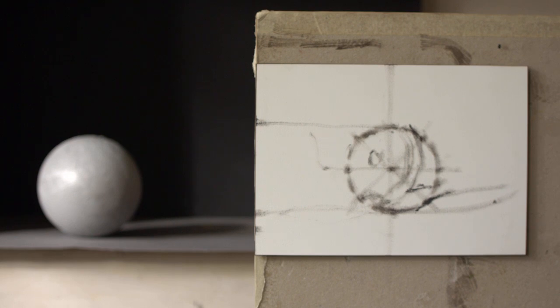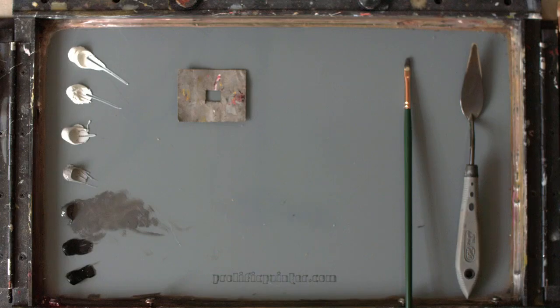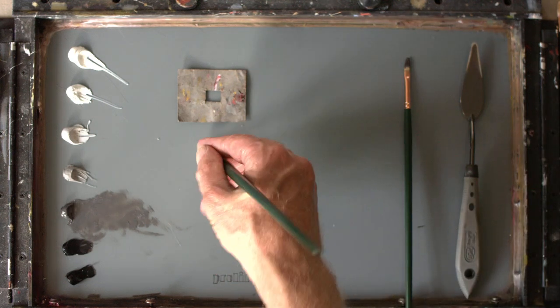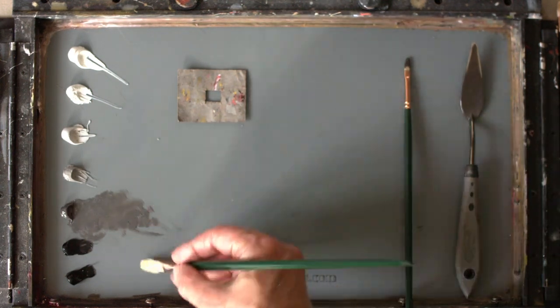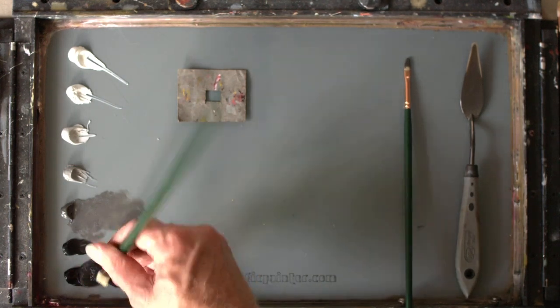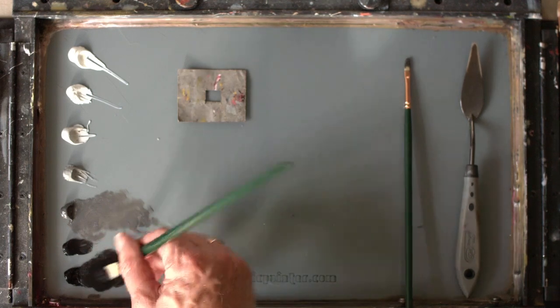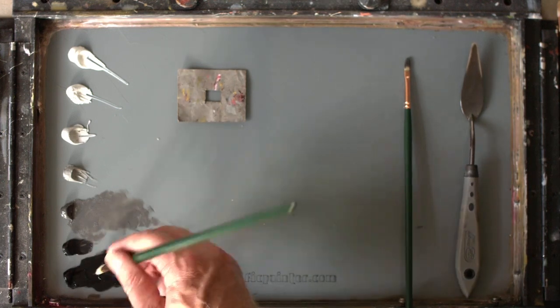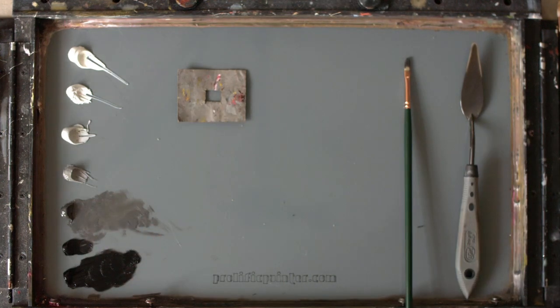Now, if you remember from the paint application one, I generally start with the background first. So let's pop back to the palette. And I'll get usually a biggish hog, and the background is black, so I'm going to go with ivory black. I generally don't use any medium if I'm doing alla prima or if I'm painting the first stage of a painting. I don't need a huge amount of paint on there, but I do need to cover that background as well as I can. I'm just going to scrub it in.